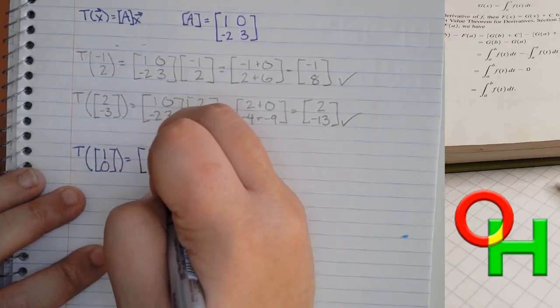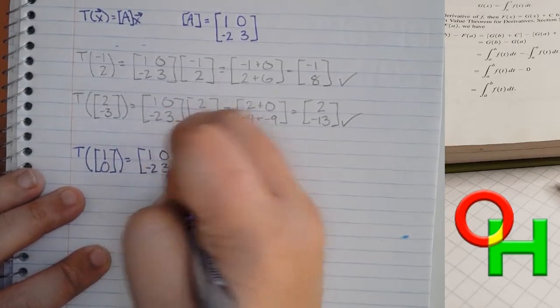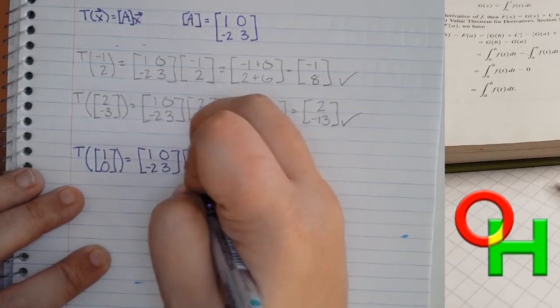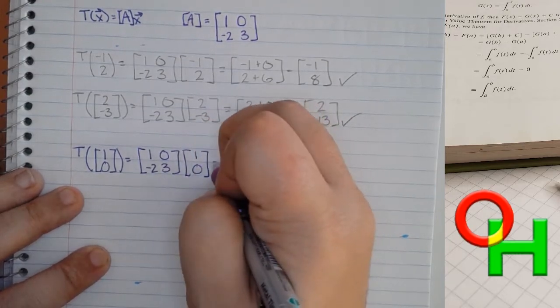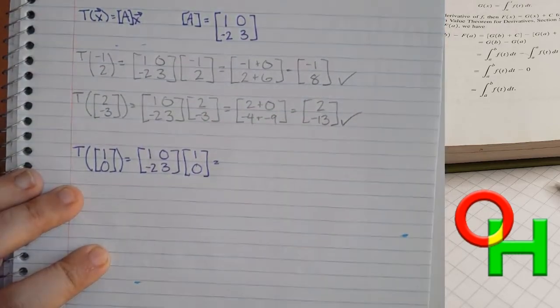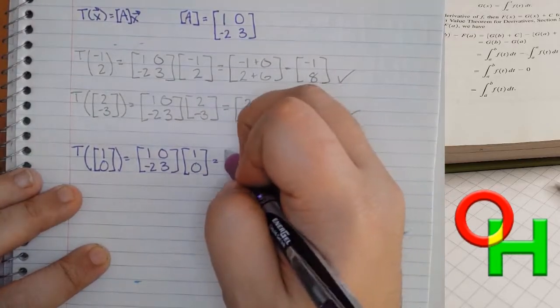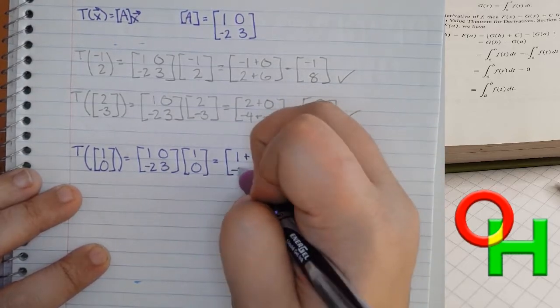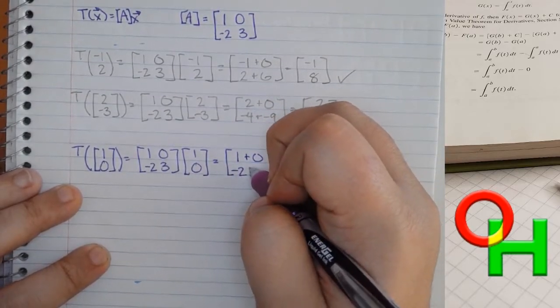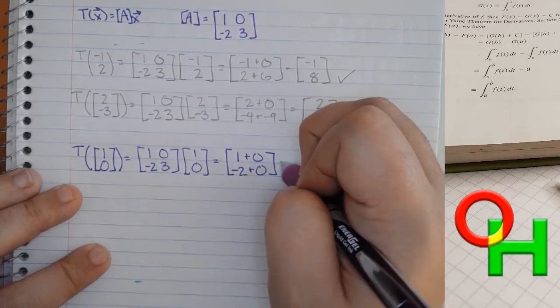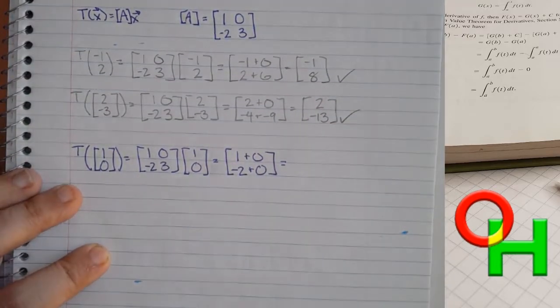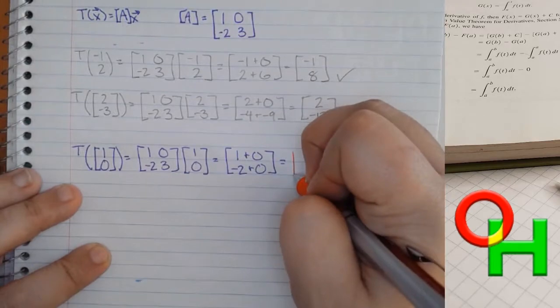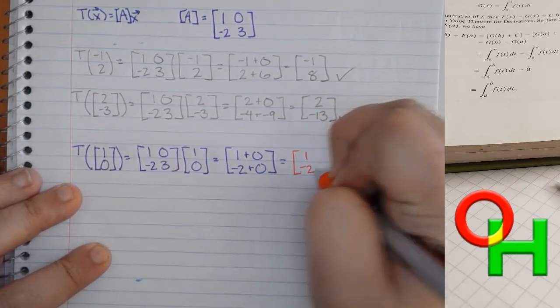So we go [1, 0; -2, 3] times (1, 0). That gives me 1 plus 0, -2 plus 0, and then that gives me the vector (1, -2).